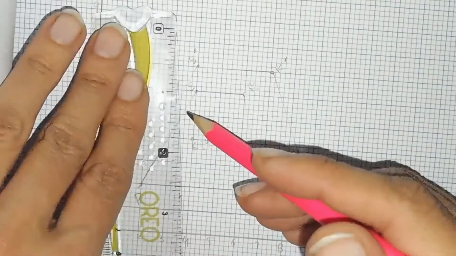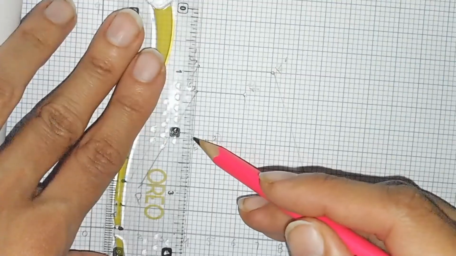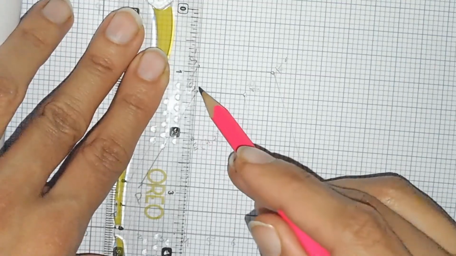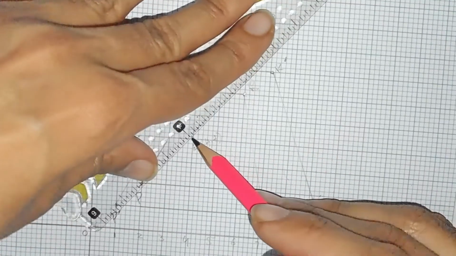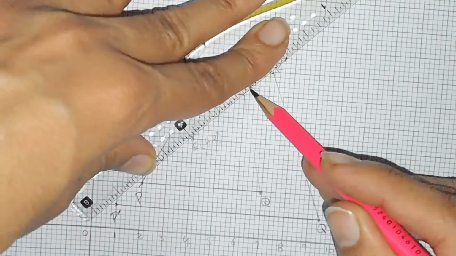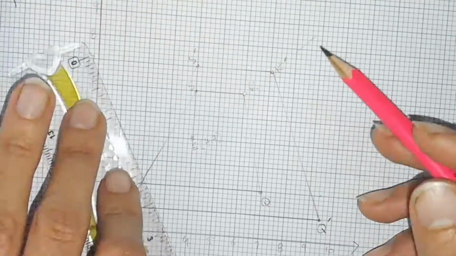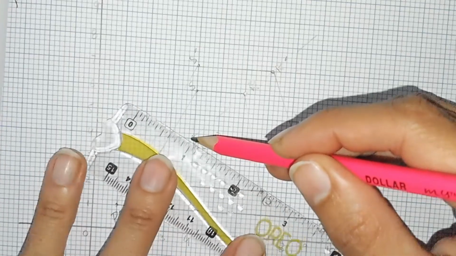This is our center of enlargement, and we also draw the lines. We draw the lines before finding the enlargement. These lines are to check whether the triangle passes through the center of enlargement or not.